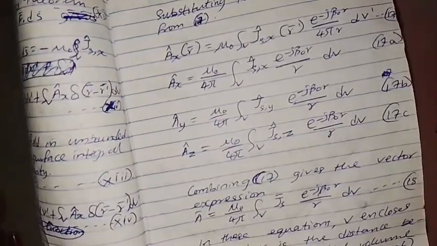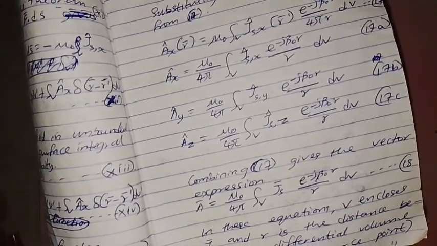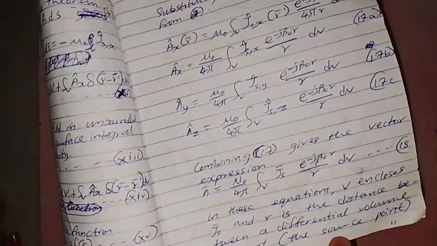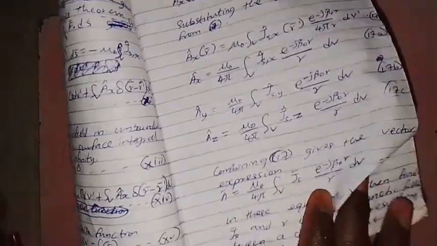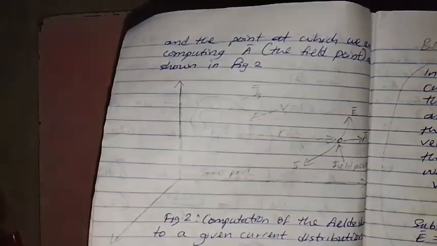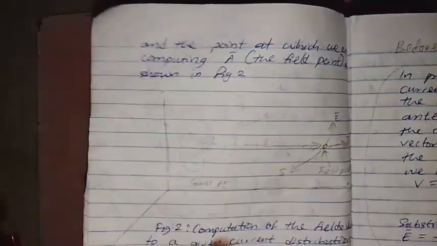Now, in this equation, V encloses J s and the arrow is the distance between the different volume elements. That's the source point. And the point at which we are computing A, that's the field point, as shown below. So in the next video, we'll start from this particular diagram here.